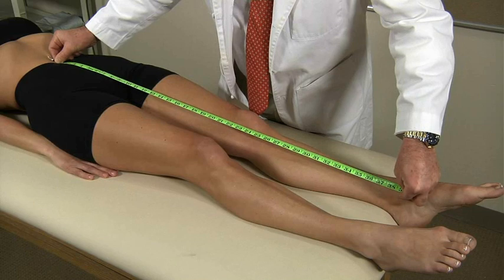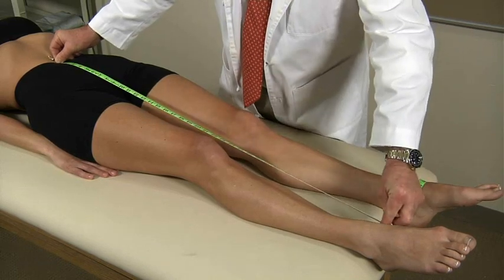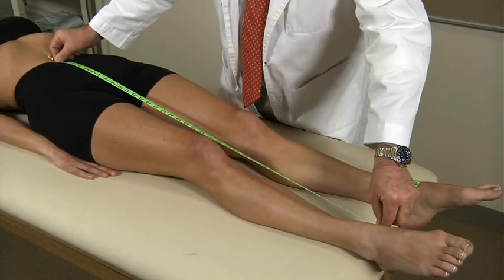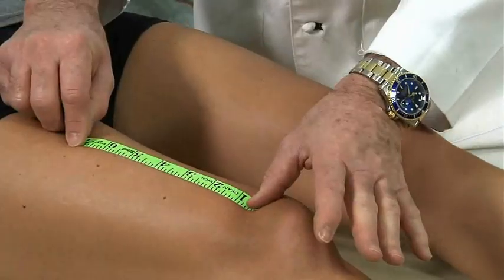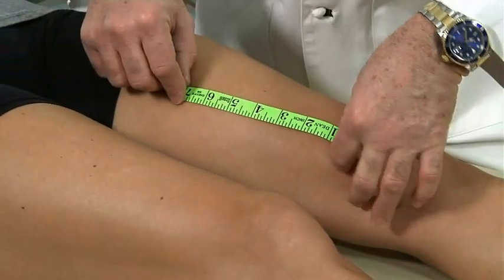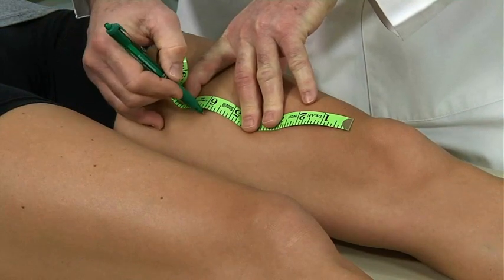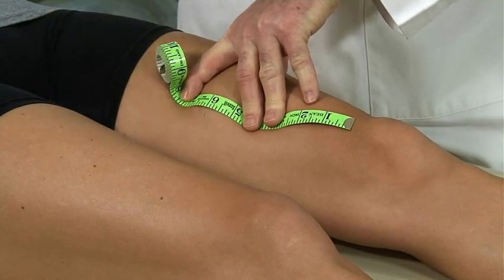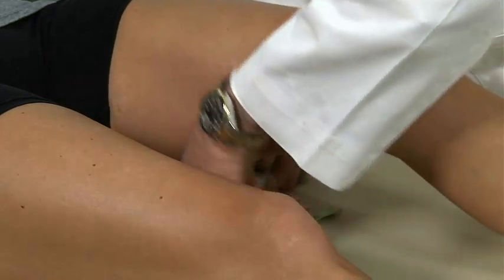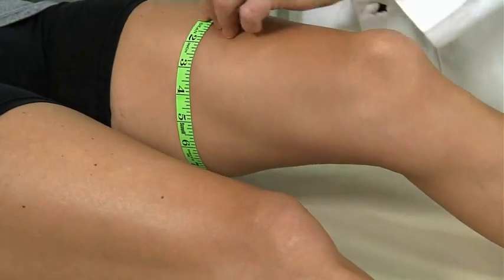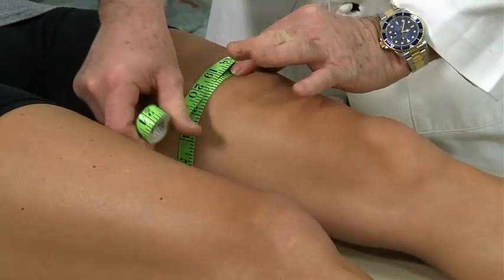Use the tape to measure thigh circumference if there appears to be muscle atrophy or the patient has symptoms or signs of weakness. If thigh muscle atrophy is a consideration, measure and compare the circumference of both thighs to detect subtle atrophy. To ensure that the thighs are measured at the same point, measure the distance of that measurement point from a fixed bony landmark, such as the superior border of the patella.